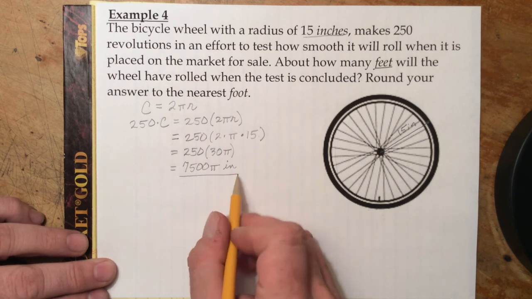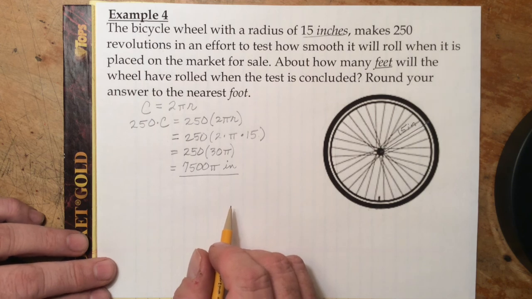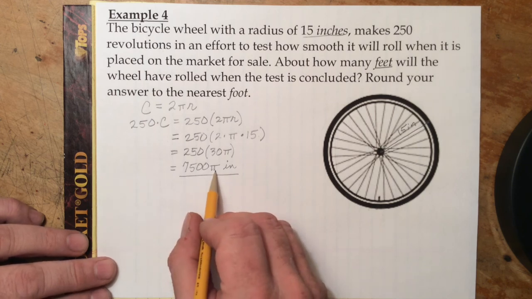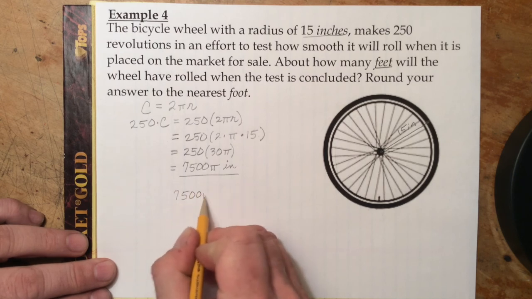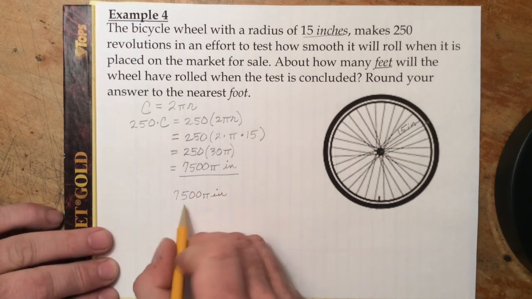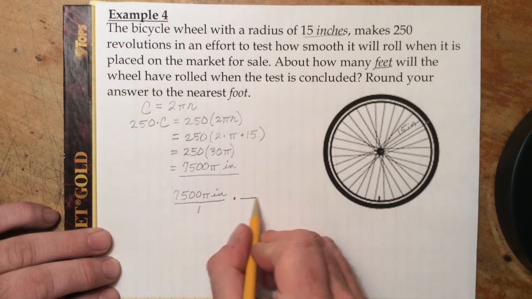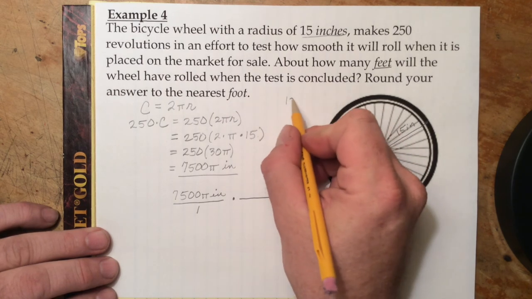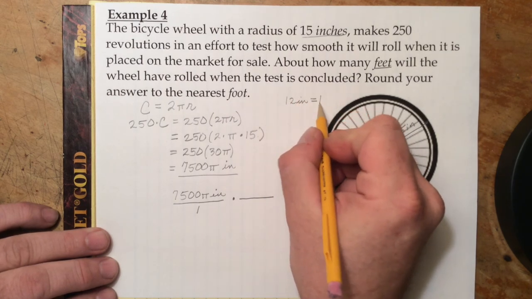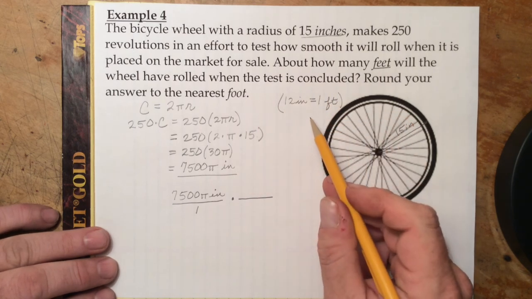Okay, so from this point we need to know what it is in feet, and we want to know an approximation. So I'm going to keep pi in here until the very end. We have 7,500 pi inches. Make a fraction out of it. Multiply it with a rate using inches and feet. Recall that there are 12 inches in 1 foot. So either we're going to use 12 inches over 1 foot or 1 foot over 12 inches.